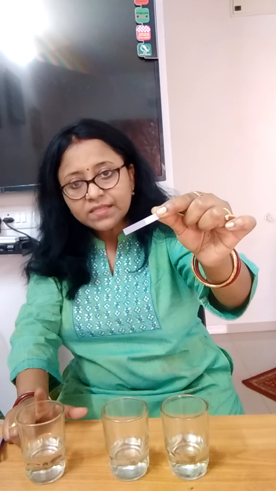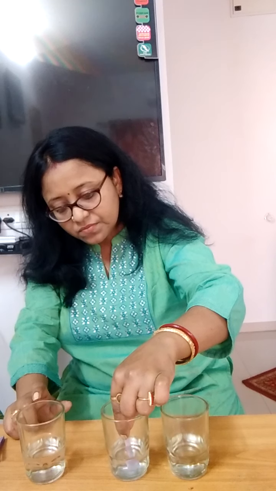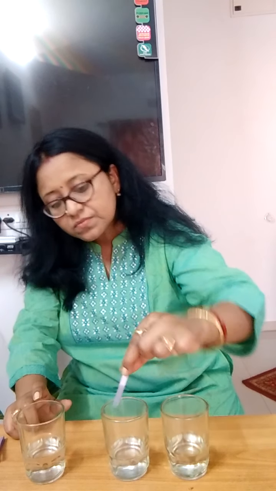So let me take one leaf of the blue litmus paper. Now this will turn red in acid. Okay, so first I put it here. There is no change in color. That means this can be a base and this can be water also. Again, there is no change in color. So this can be water or this can be base.